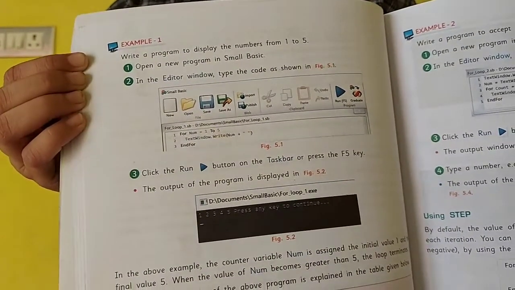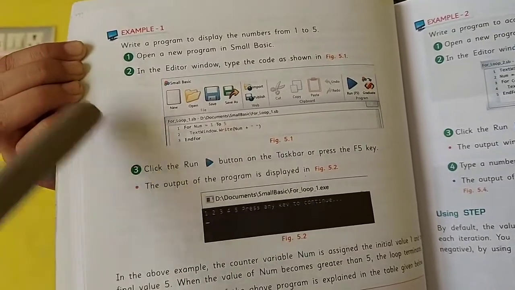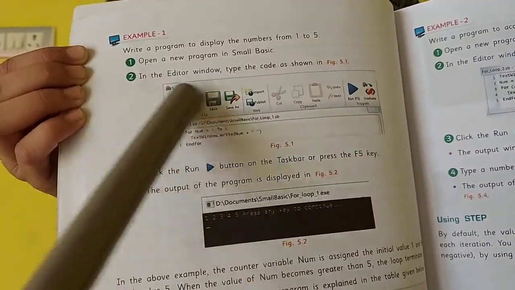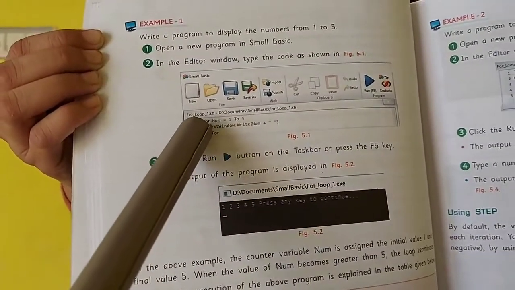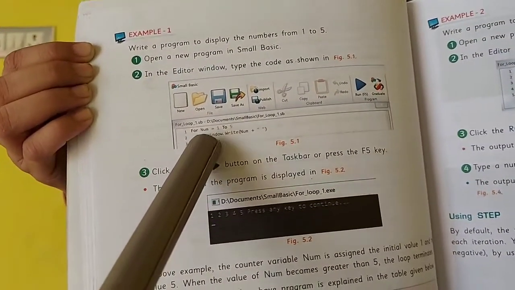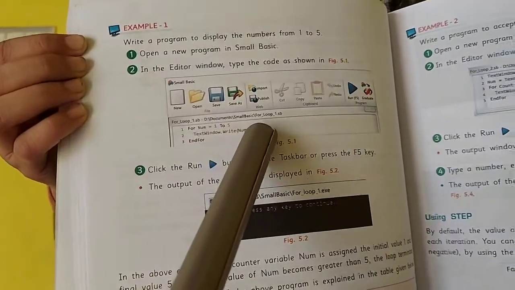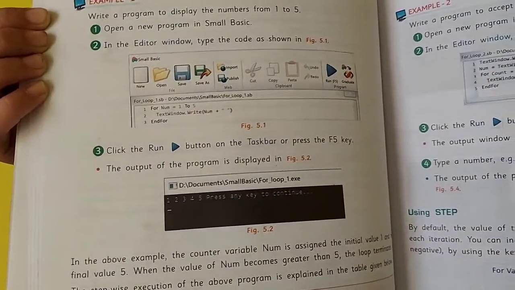After opening, we type the code, meaning the syntax of our For loop. See, For num, where num is the variable name, equals 1 to 5. That is the initial to final value.